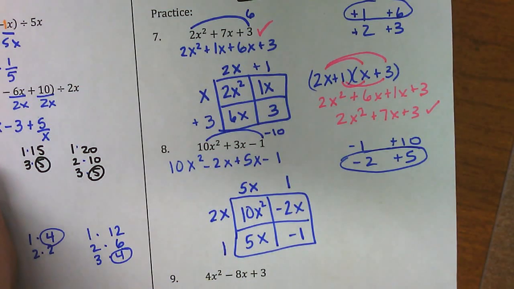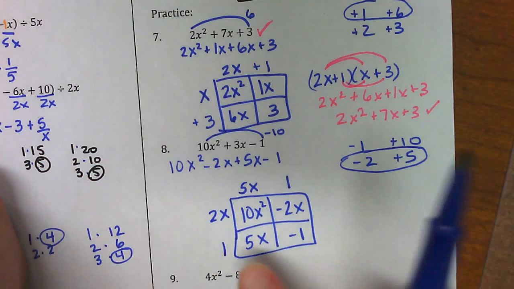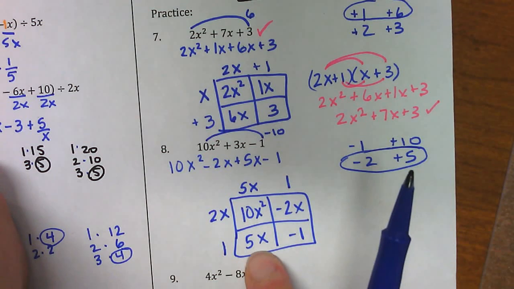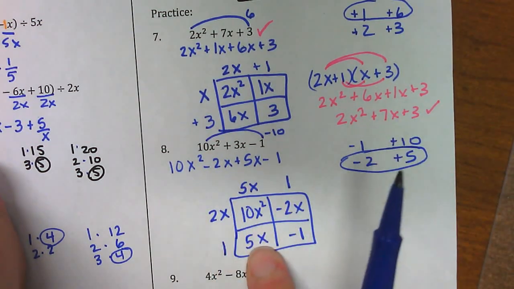Now that positive negative thing, when I multiply these two numbers together, I should get 10. 2 times 5 is 10. x times x is x squared. That's good. When I multiply this number and this number together, I should get this box because that's where those meet up. 1 times 5x is 5x. That's good.